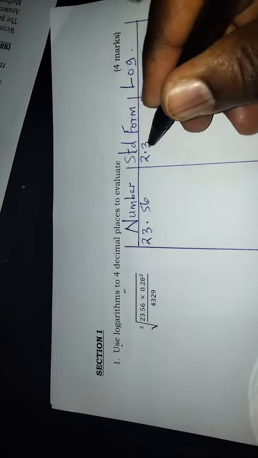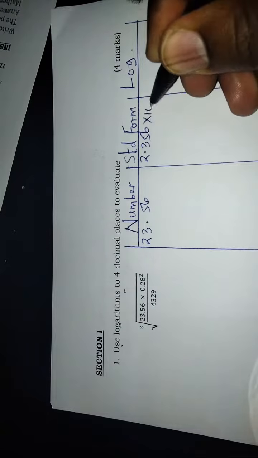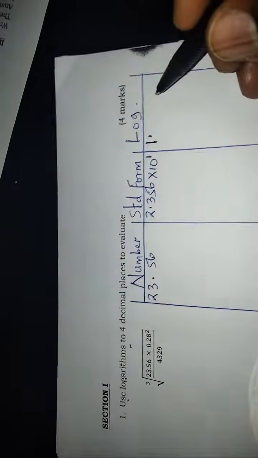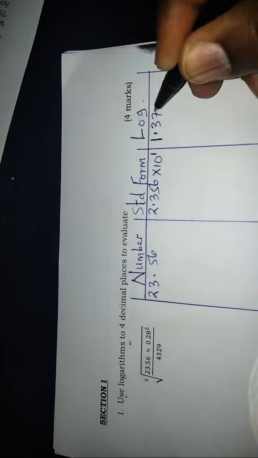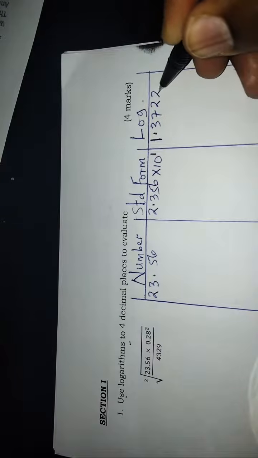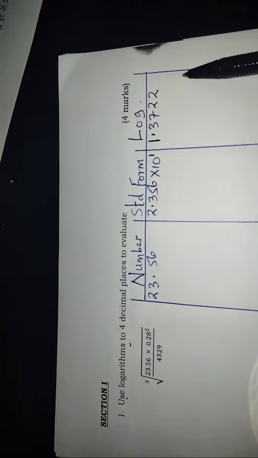23.56. So the standard form is going to be 2.356 times 10 to the power of 1. Therefore, the time I will start doing the logarithm, I will start with the power here. So it will be 1 point. The logarithm of, in the calculator now, 2.356, which is 0.3721, so will be 3722. Remember, we've been told to 4 decimal places, and it is what I'm going to stick to. That is the first number.